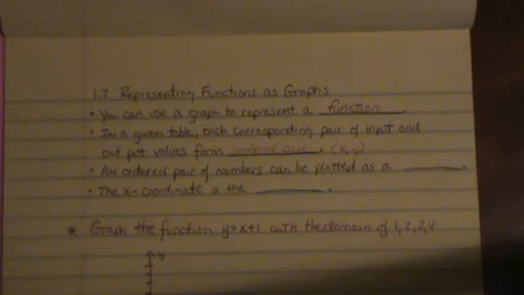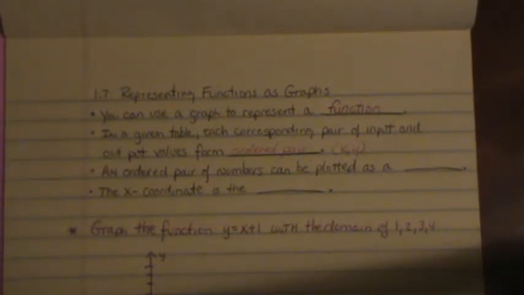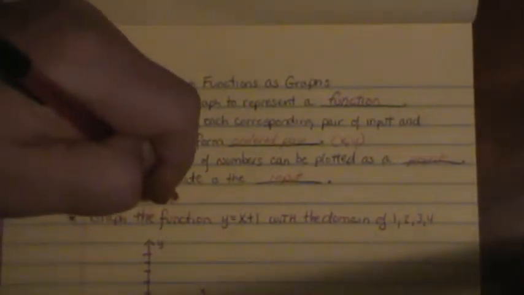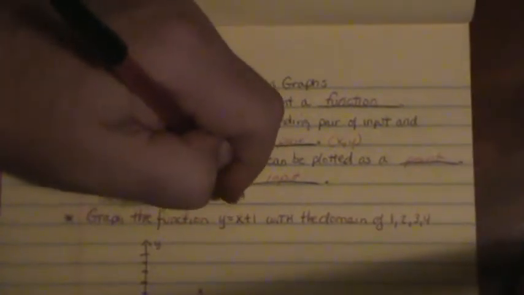An ordered pair of numbers can be plotted as what? A point on a graph. The x coordinate is the input, and sorry I didn't write this, but the y coordinate, sorry about the writing here, the y coordinate would then be the output.